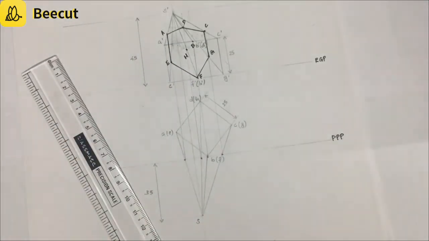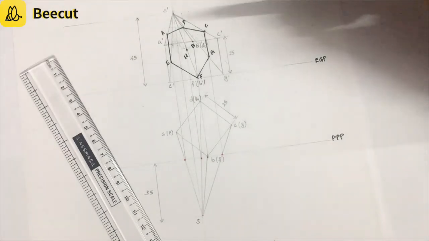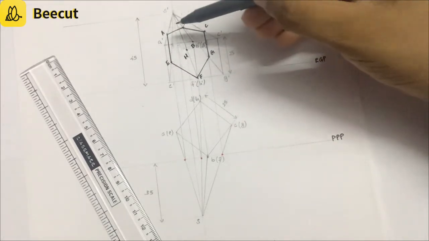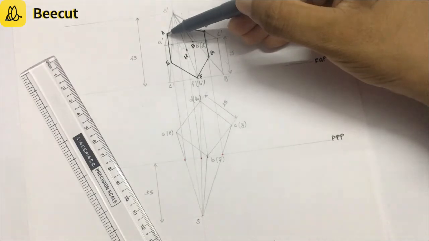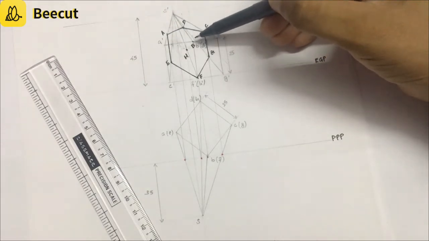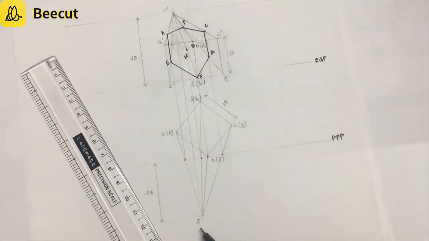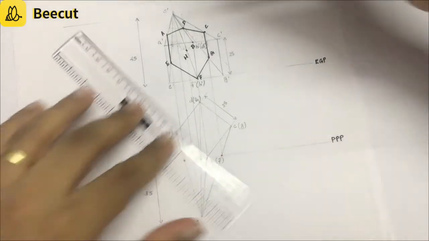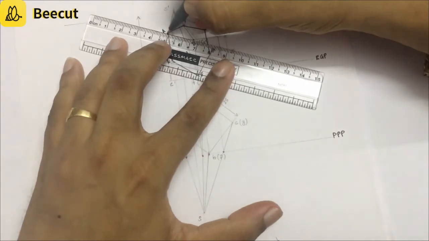Then you have to identify which is the invisible point, and you have the initial face or the top face. ABCD is the top face and EFGH is the bottom face. Whether AB is a visible or invisible line depends on where the observer is looking from. For the person standing here, the AB line is visible, so AB is to be drawn using darker lines.